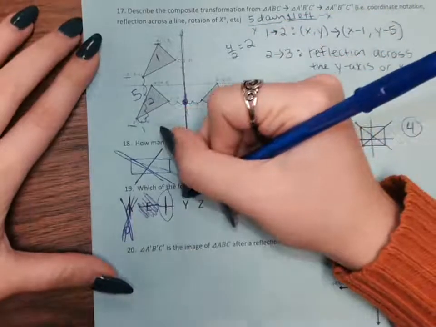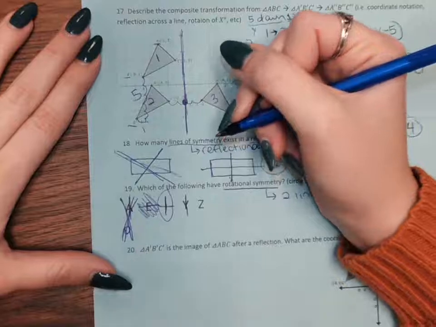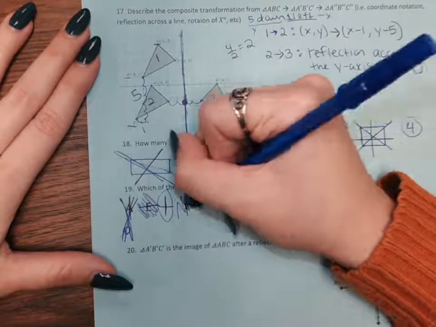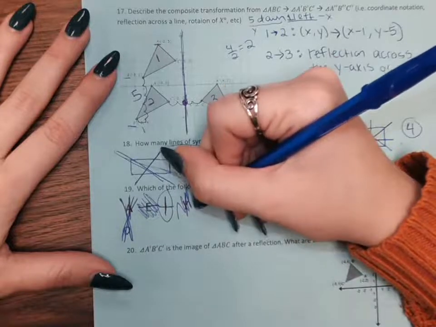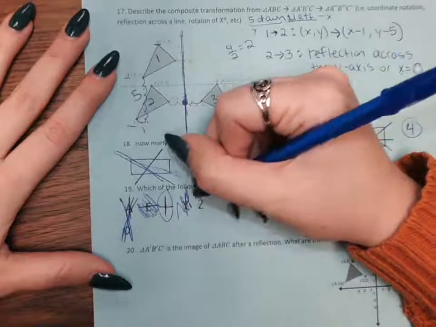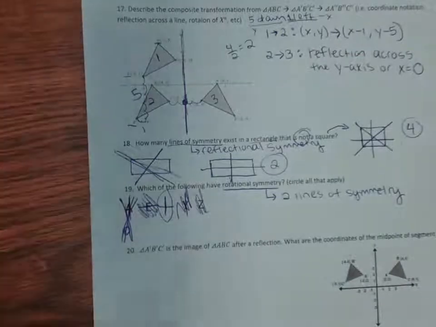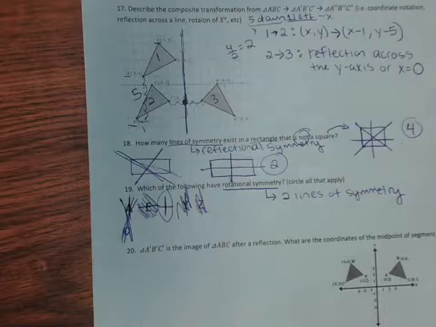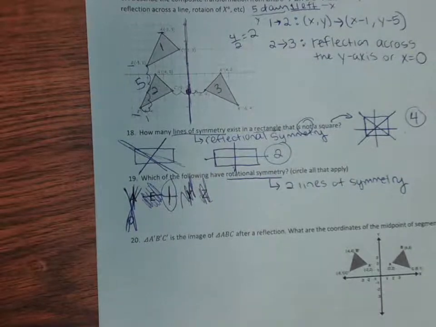So for Y, again, I can cut that in half like this, but I have no other lines of symmetry, so I have no rotational symmetry there. And then Z, I don't have any lines of symmetry, so I have no rotational symmetry there. Right, so the only one that had rotational symmetry was the letter I, okay? Because I had at least 2 lines of symmetry.